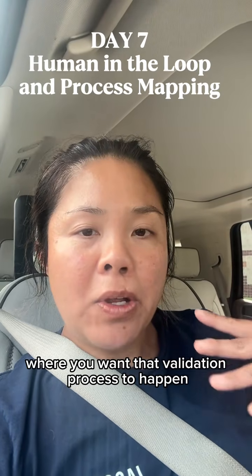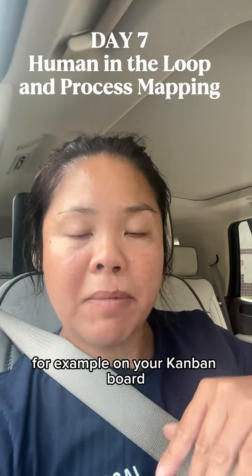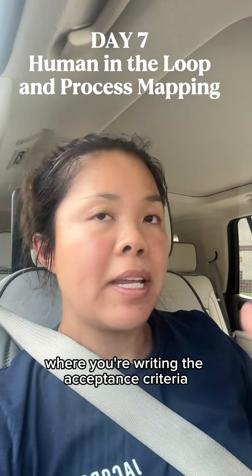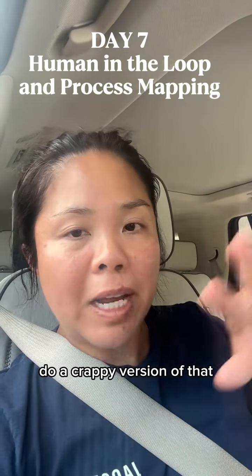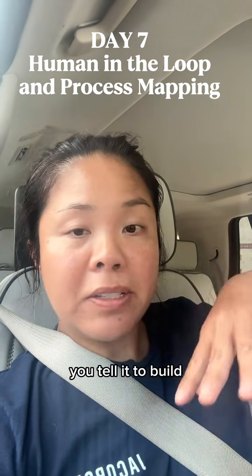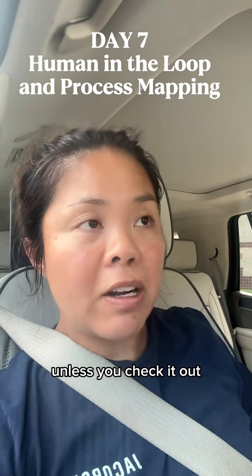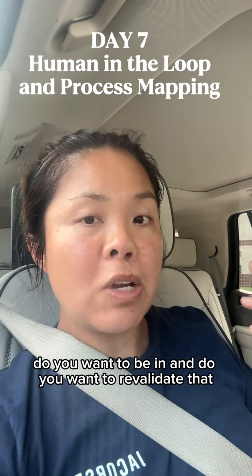Think about where you want that validation process to happen. For example, on your Kanban board, you have these different statuses, right? And so there's a part where you're writing the acceptance criteria, user stories, and maybe you kind of cheat and do a crappy version of that. But you tell it to build, right? But you don't want it to go to production unless you check it out. So where, as part of that validation stage, do you want to be in, and do you want to revalidate that?